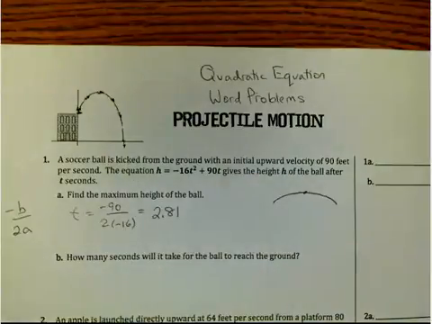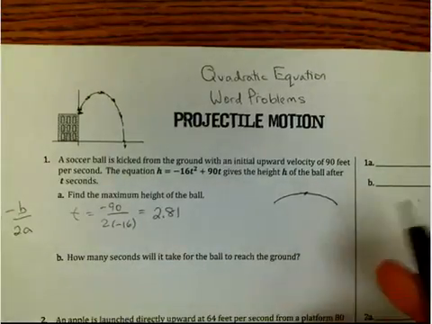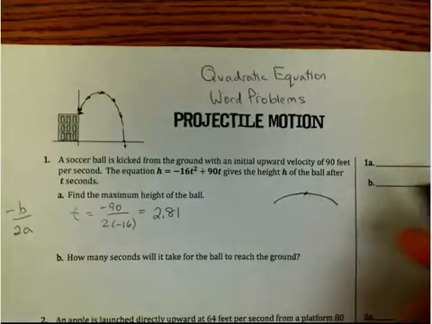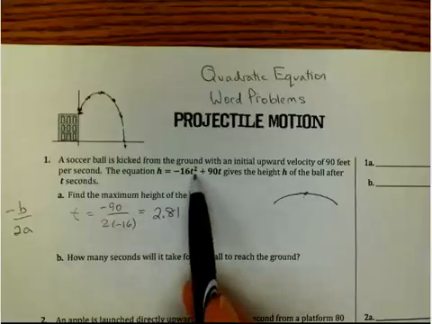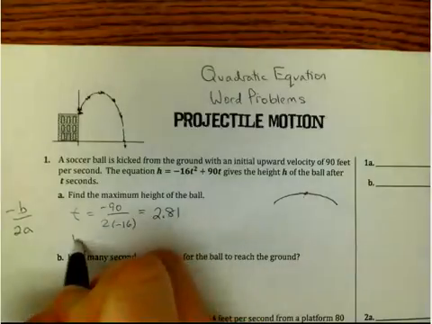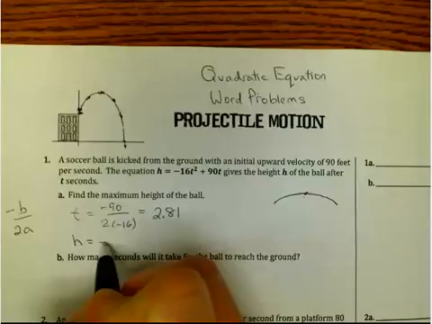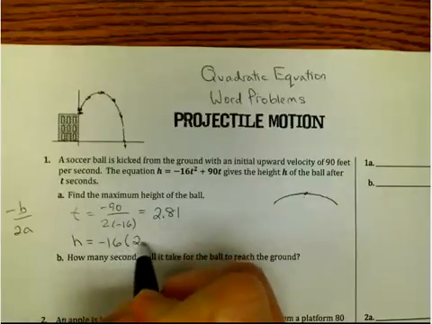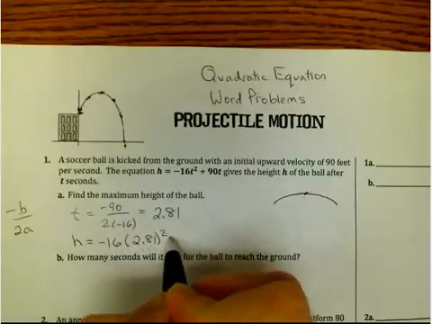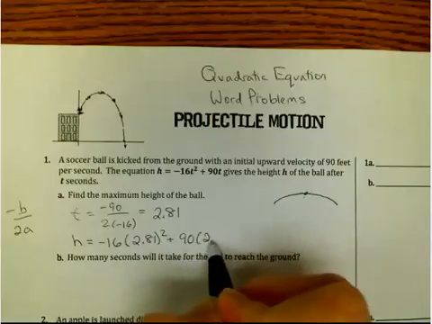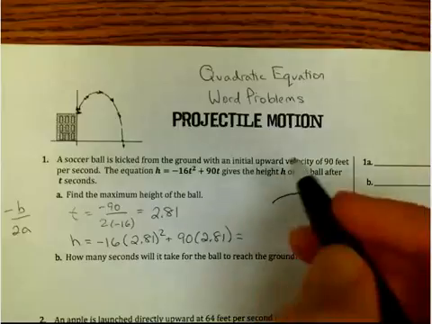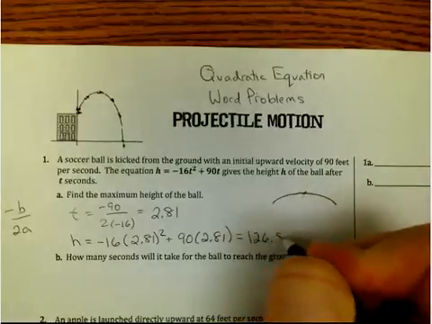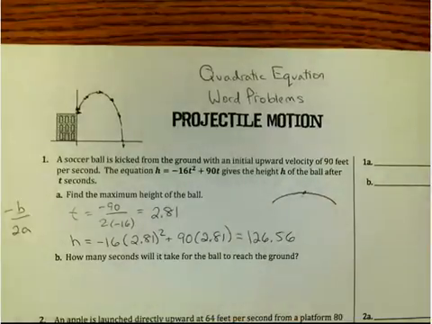We're going to use decimals here. So that's going to be our time portion of that ordered pair we're trying to figure out for this vertex. Now to figure out what h is, I want to substitute t back into my original equation and solve for h. So I have h is equal to negative 16 t squared, so that's 2.81 squared, plus 90 times 2.81. And when I simplify that, I get 126.56. You can do that on your calculator.